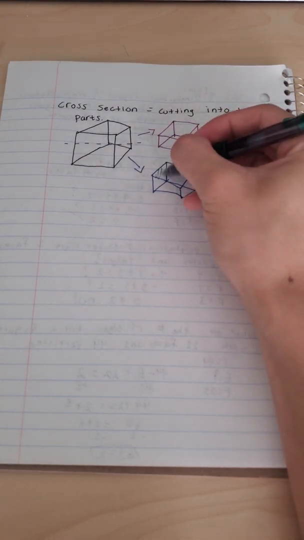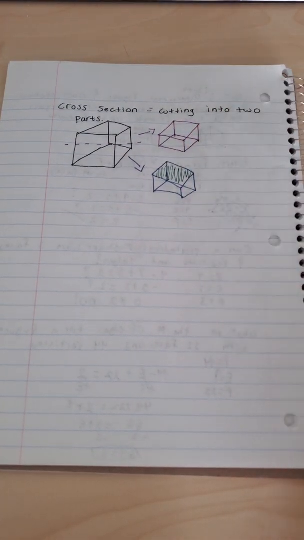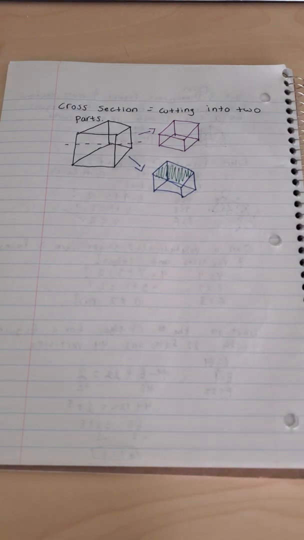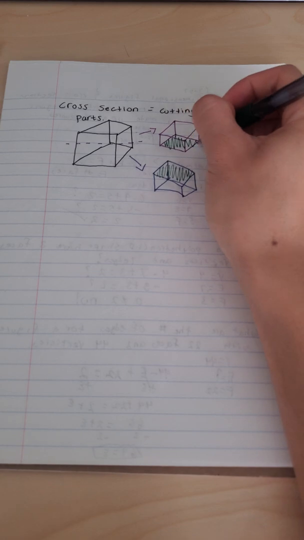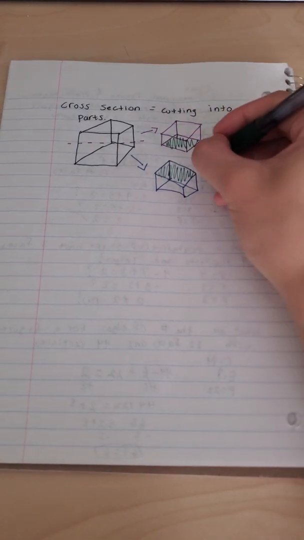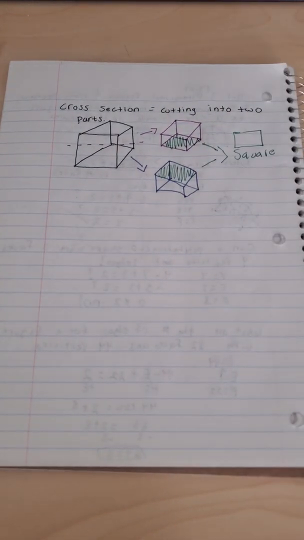So when we ask about cross-section, it'll be asking what shape is drawn in the middle where it's cut in half. So it could either be this bottom part, the top part of the blue one, where it's highlighted in green, or the bottom part of the purple one, but they are the same shape, and because it's a cube, the cross-section shape would be a square.